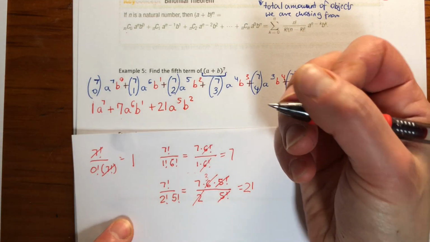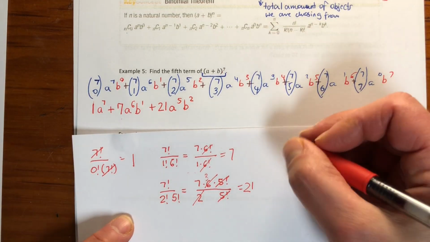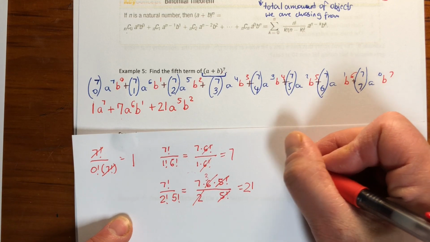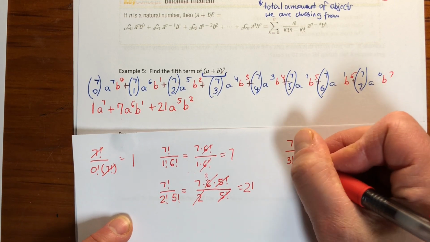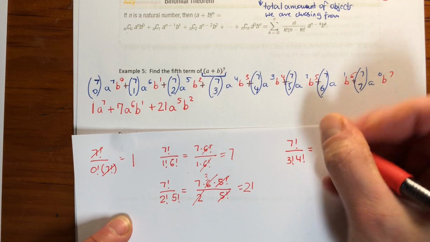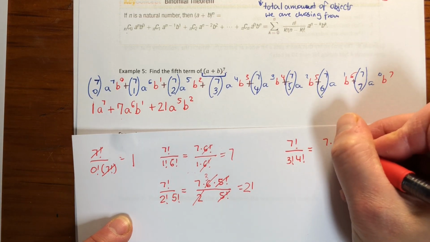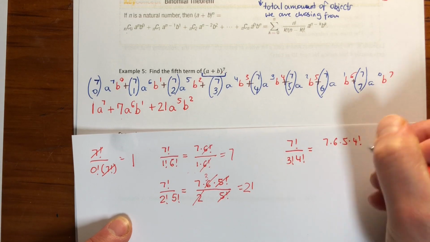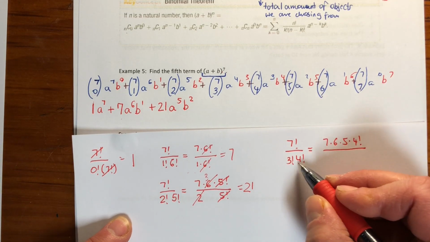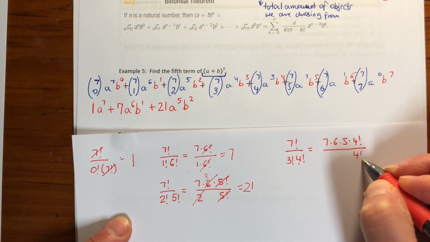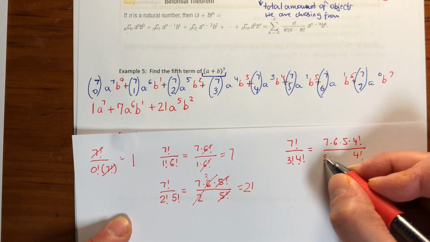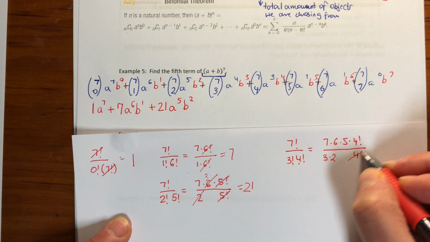All right, we do have to keep going. So now 7 factorial over 3 factorial, and 7 minus 3 is 4 factorial. So 7 times 6 times 5 times 4 and so on. So I'm just going to say 4 factorial because I want to simplify it with this 4 factorial. And 3 factorial is 3 times 2.